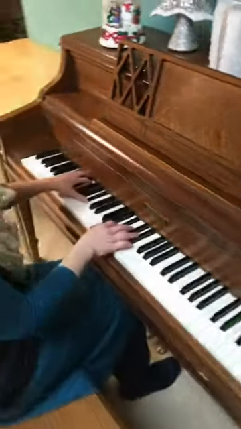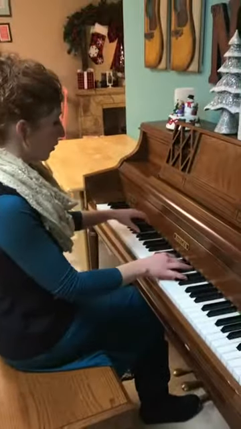Sometimes my left hand is going to almost play a little bit of melody with the right hand, and that works.